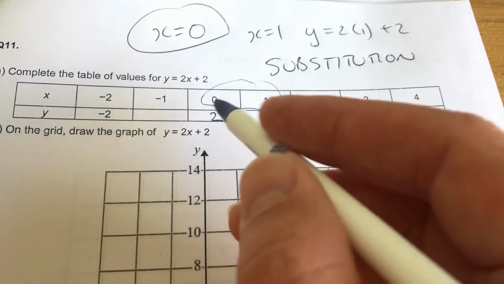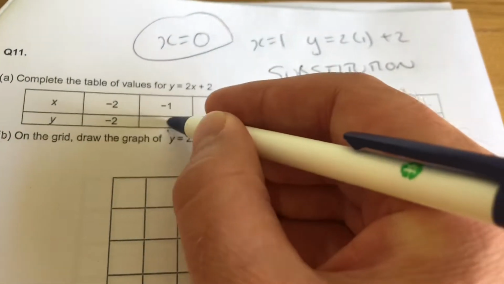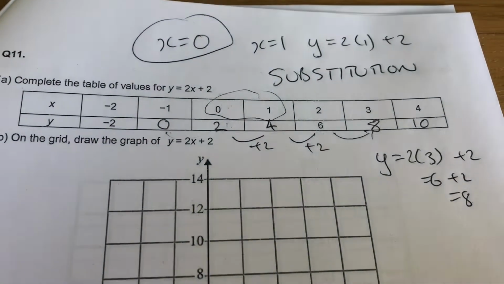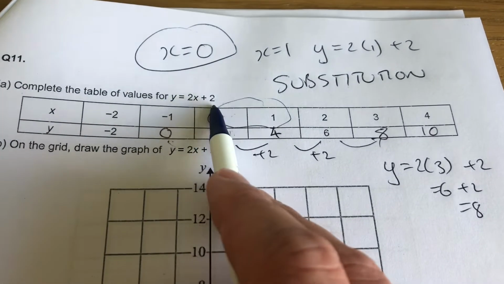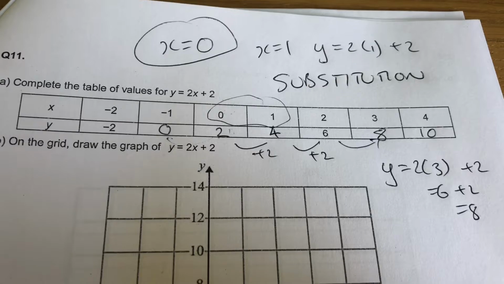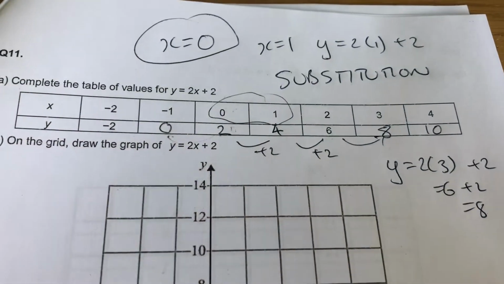Again, just look at the pattern. If I've had to add 2 to get to 2, that must be 0. But if you want to check that, do the substitution. Y equal to minus 2 plus 2. They'll cancel each other out. Okay, so that on its own is 2 marks.